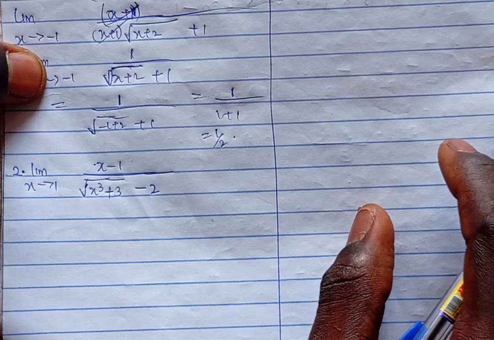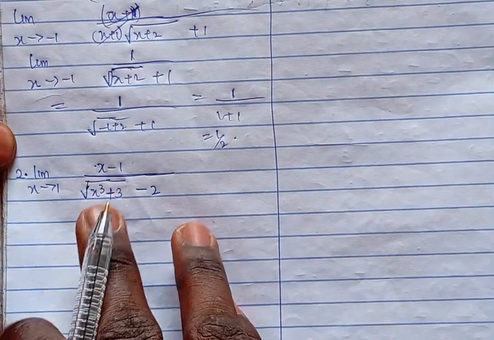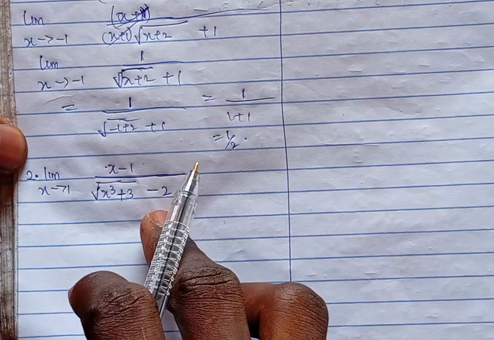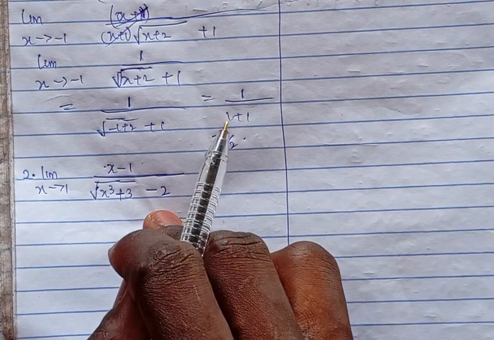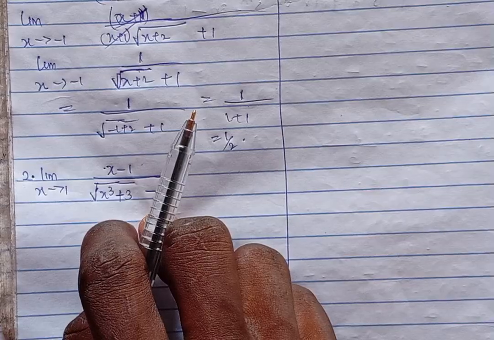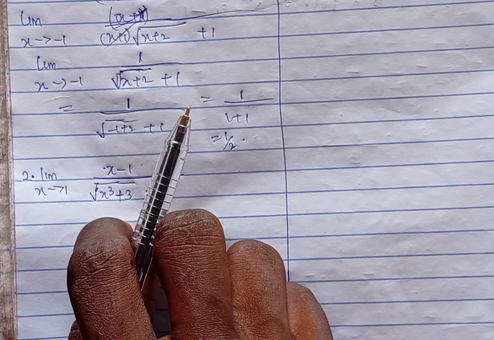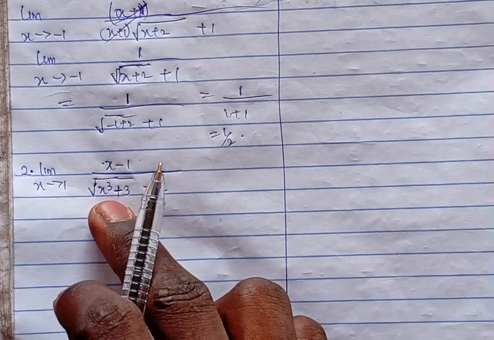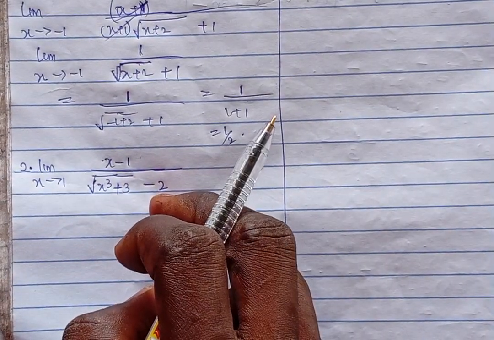So this is our second question. Some of you will be wondering how we are going to do this one, since the square root is at the denominator. You still follow the same procedure. It doesn't matter if the square root you are rationalizing is at the bottom or at the numerator. Do you understand? So you just have to rationalize whenever you see a square root and an integer like this.